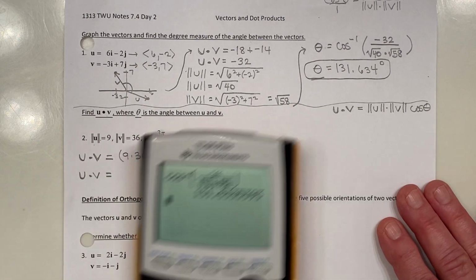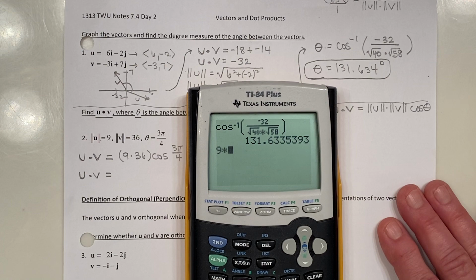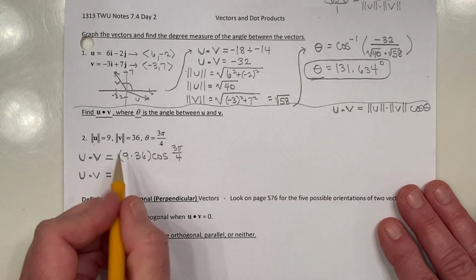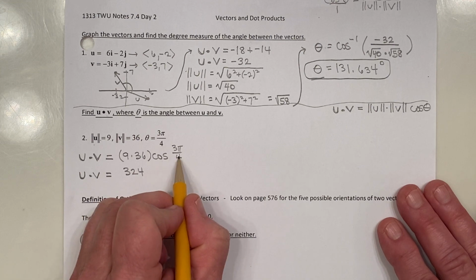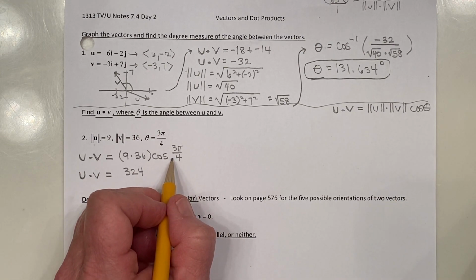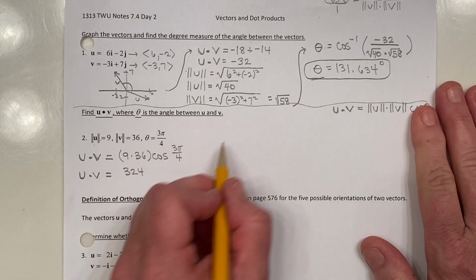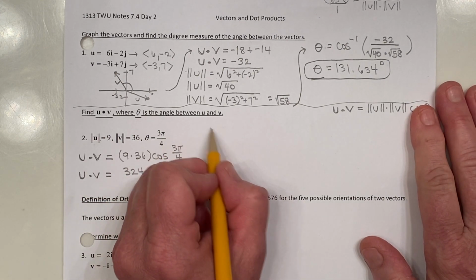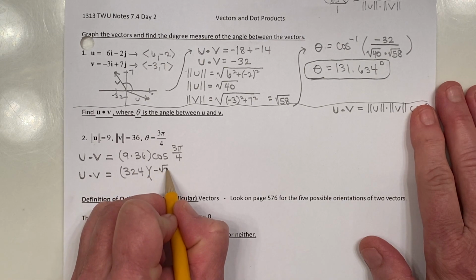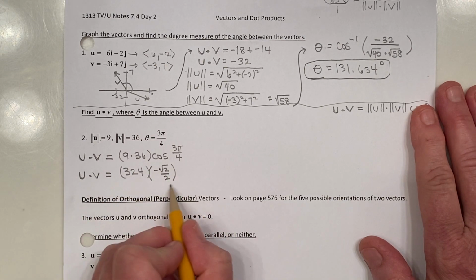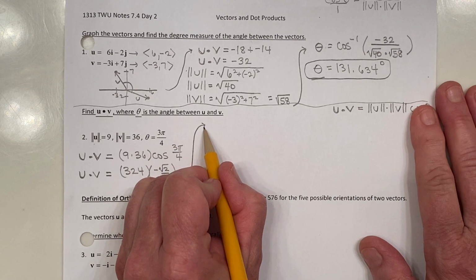Well, I don't trust myself with that math, so let me find 9 times 36. Looks like 324. I could change my mode to radians and find the cosine of 3 pi over 4. But I do know from the unit circle that 3 pi over 4 is in quadrant 2, and that x-coordinate is negative square root of 2 over 2. So no need to change to a decimal.